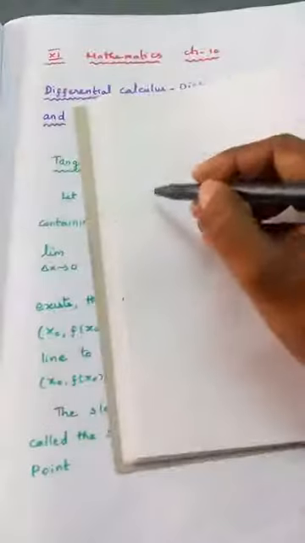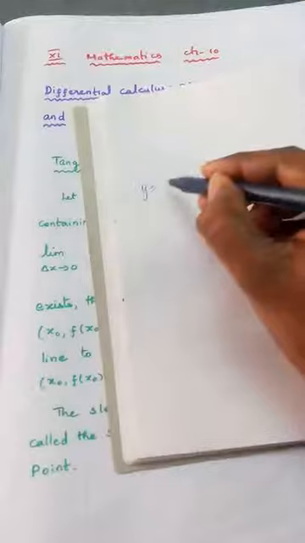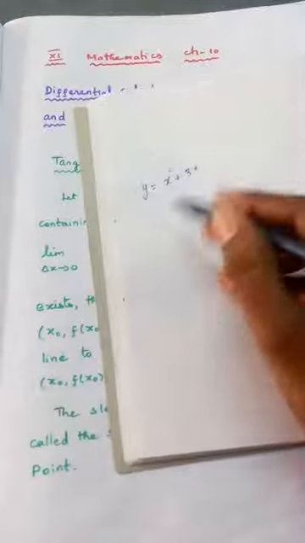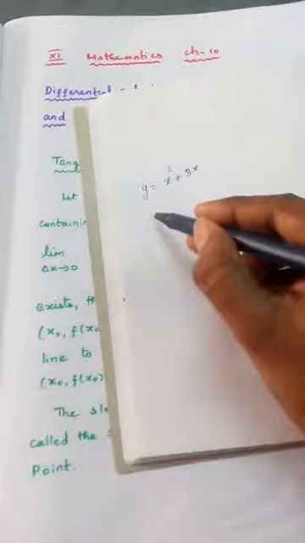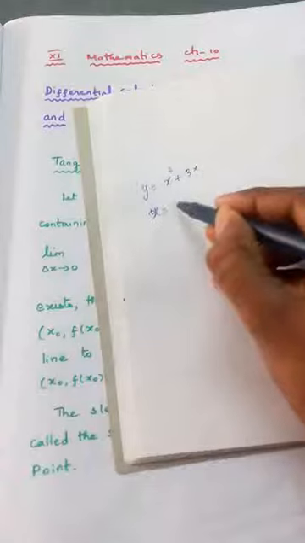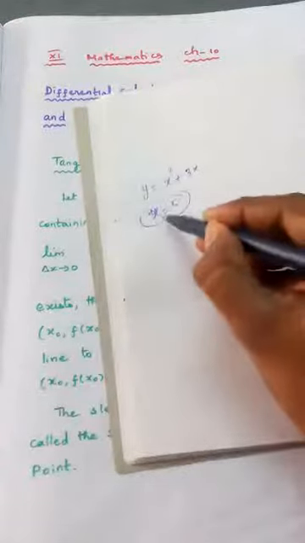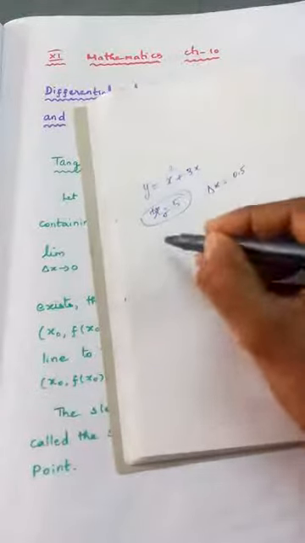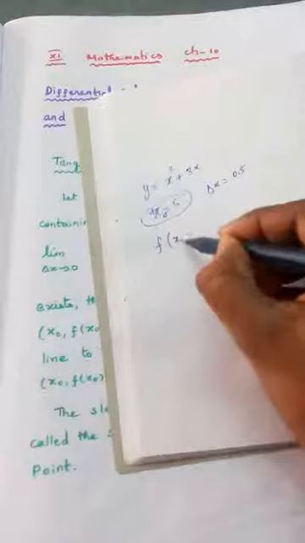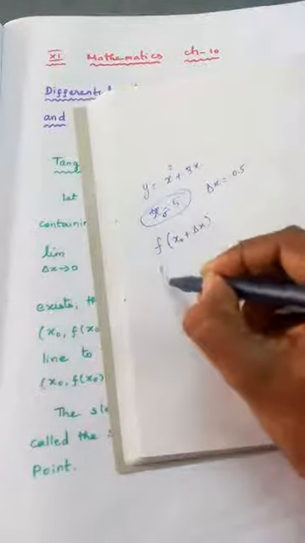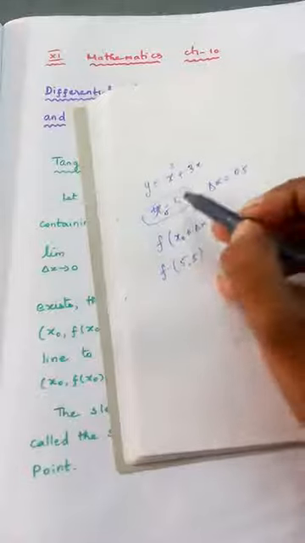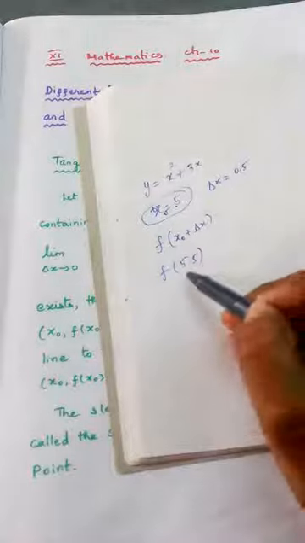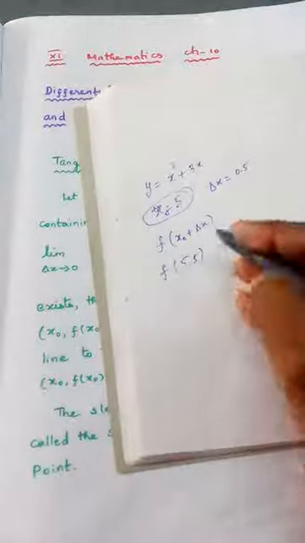Suppose in this example, let us take y is equal to x square plus 3x. Suppose I am taking x is equal to 5 as my initial point, x naught, and delta x is equal to 0.5. Now what happens if I calculate f of x naught plus delta x? What is the answer? F of 5.5 will come, because x naught is 5, delta x is 0.5, so 5 plus 0.5, 5.5.